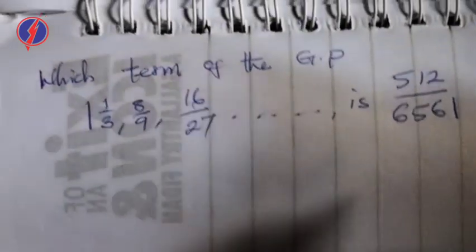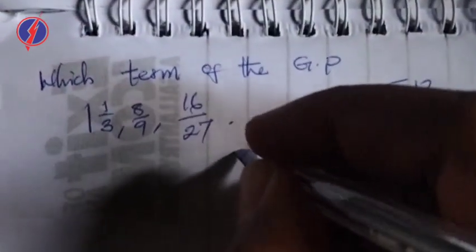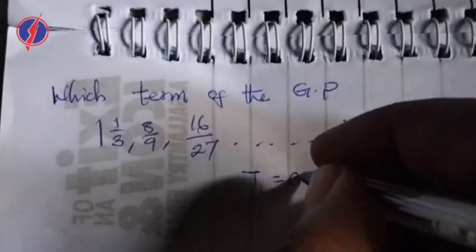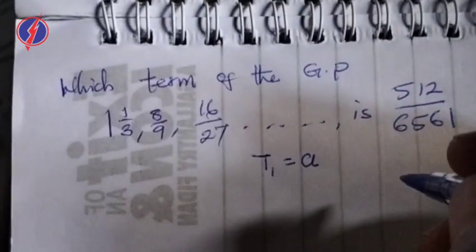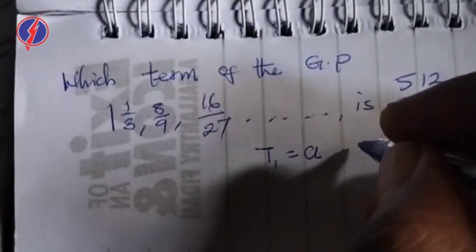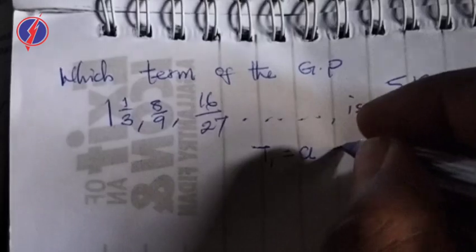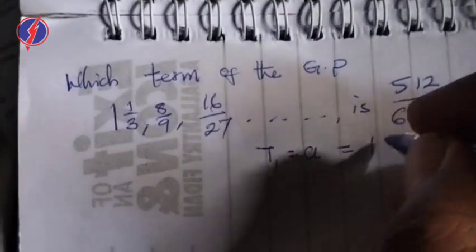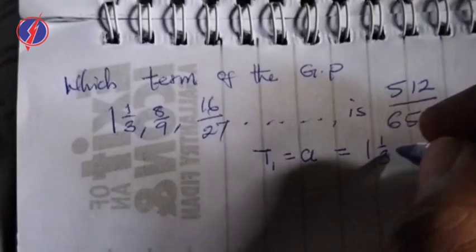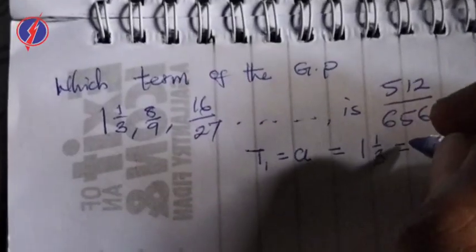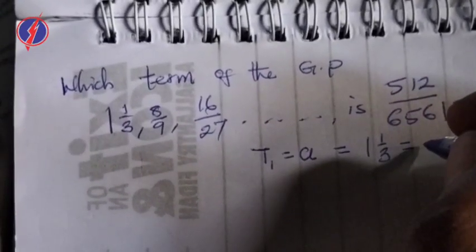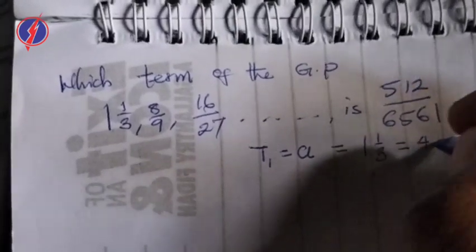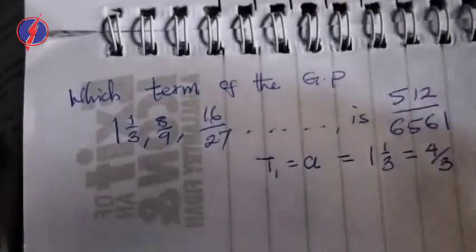The first term, which is T1, and that is also A, and the A, which is the first term, is also 4 over 3, literally 4 over 3.